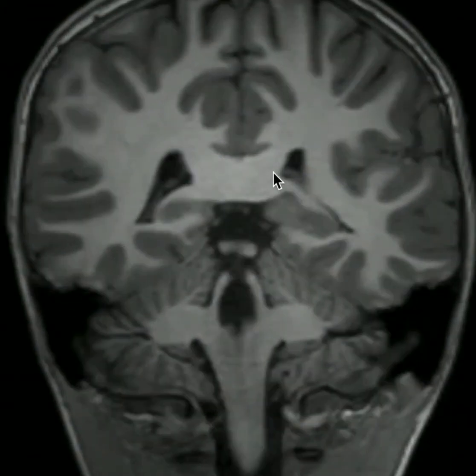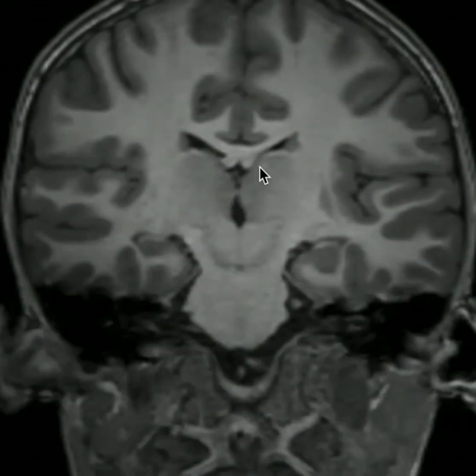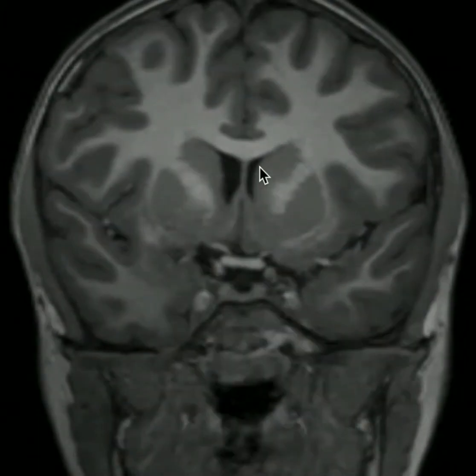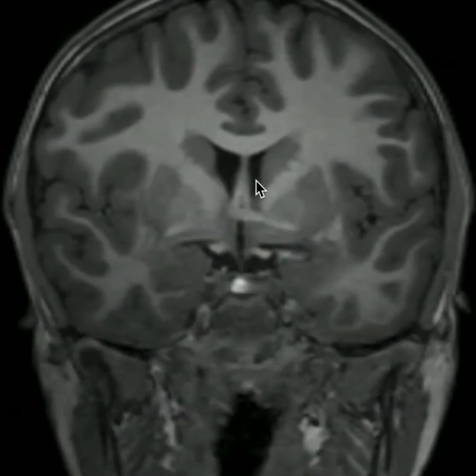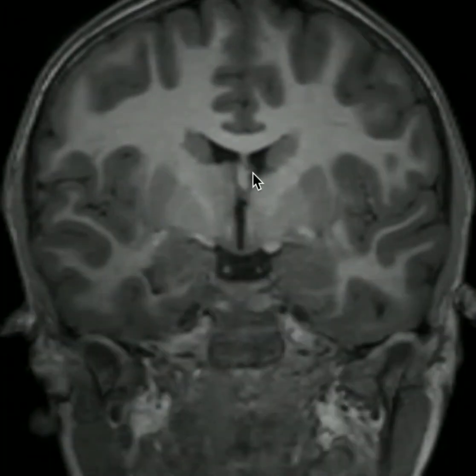Now going anteriorly, back to our bodies of the lateral ventricles, we can go all the way anterior to the anterior or frontal horns seen here and here. And we can go posteriorly a little bit to see the interventricular foramina of Monro here and here, which is Y-shaped and feeds down into the third ventricle.